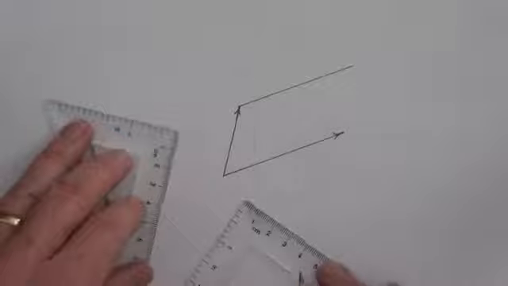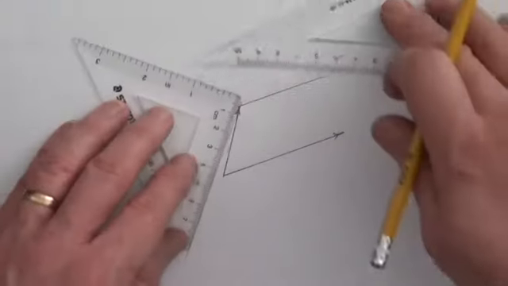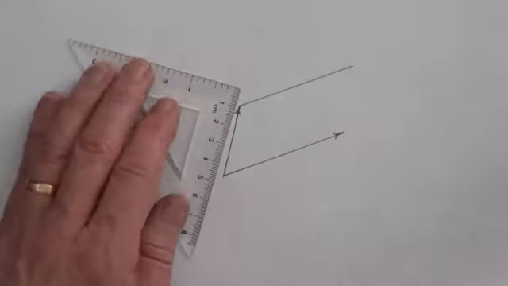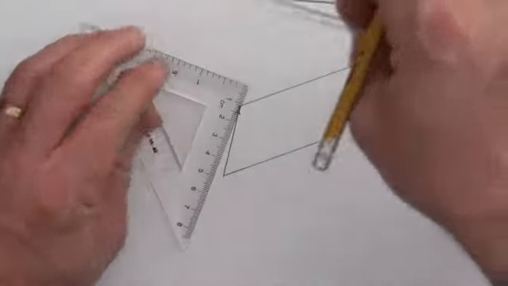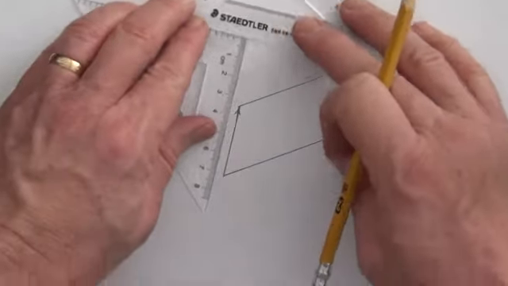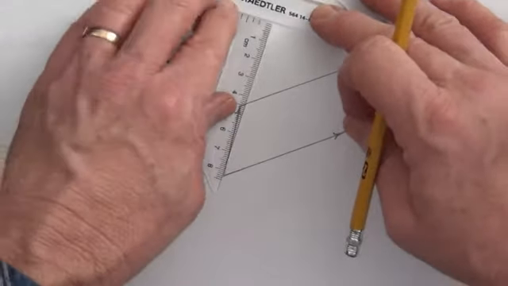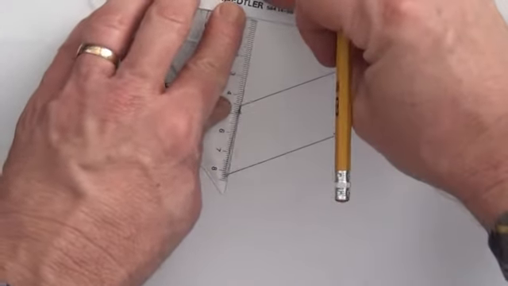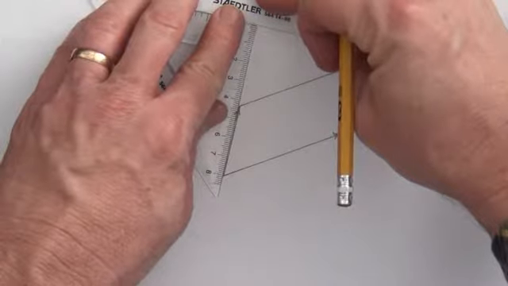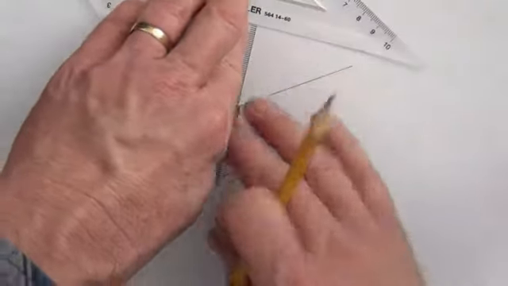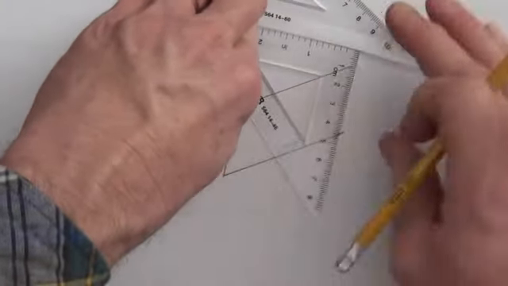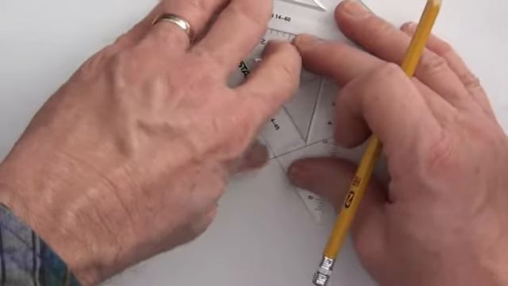And likewise, rotate things around and draw a parallel line to the other vector through the head.